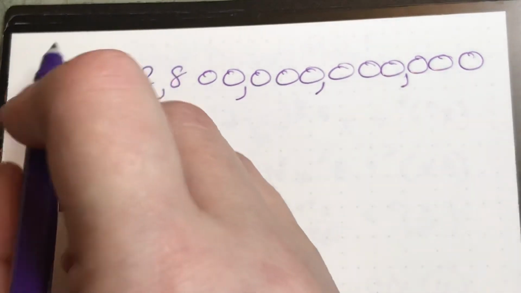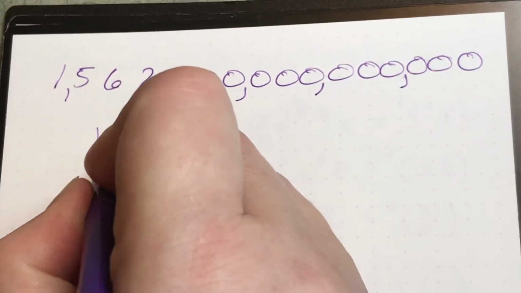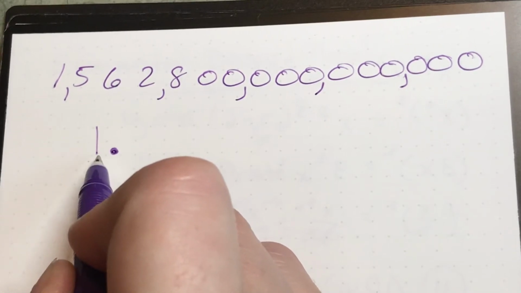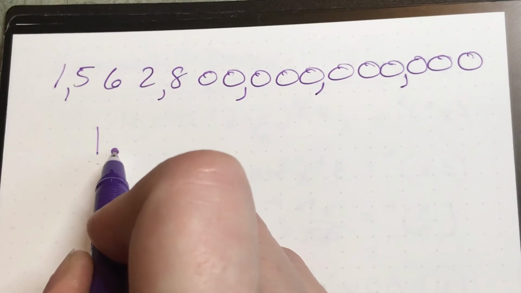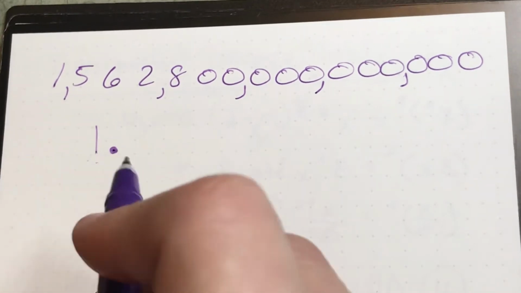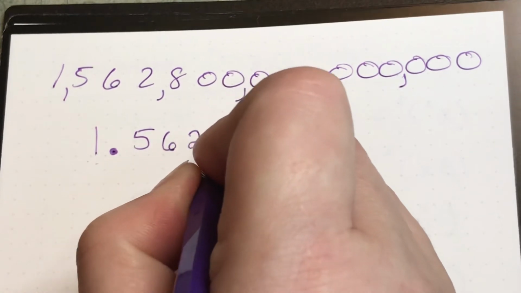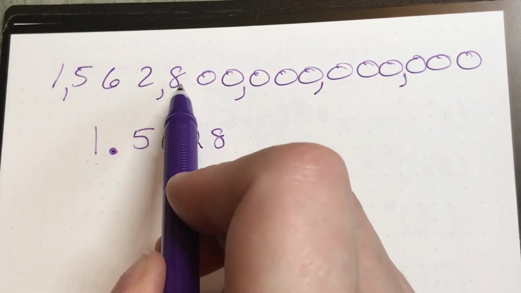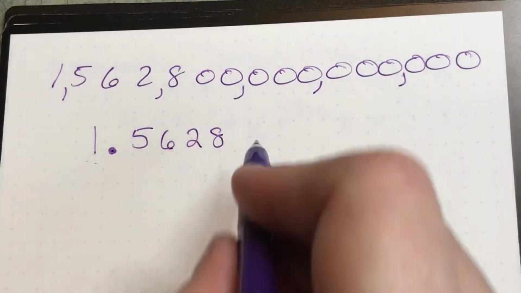So how this works is we take the first number and then we put a decimal after it. We should only have one digit before the decimal, whatever that number is, just one space before the decimal with a number in it. And then we're going to have 5, 6, 2, 8. I'm going to write the rest of these numbers, and once I get to the zeros, I'm not going to write any more. So I'm just going to write this.